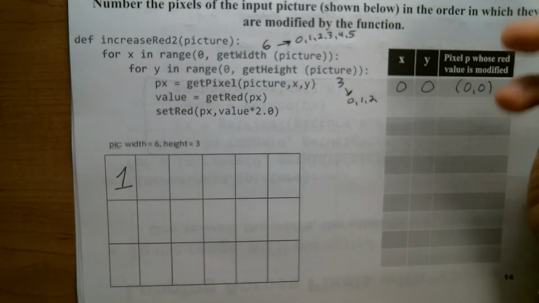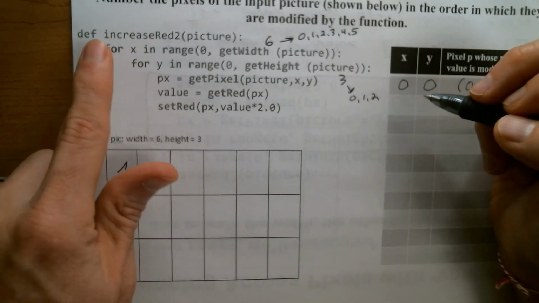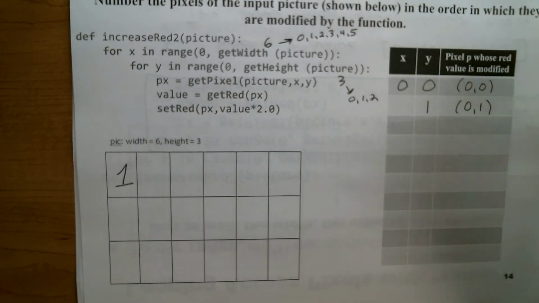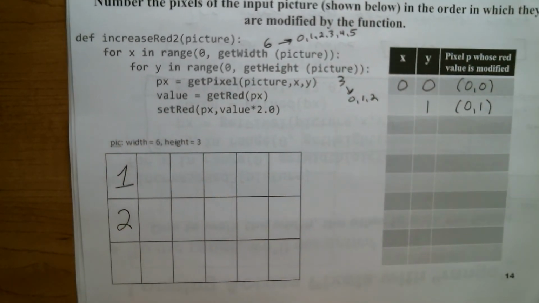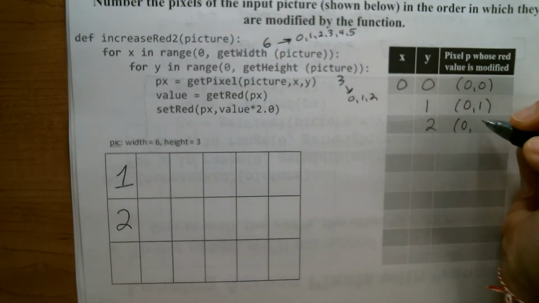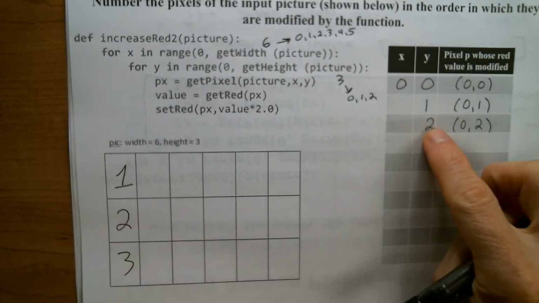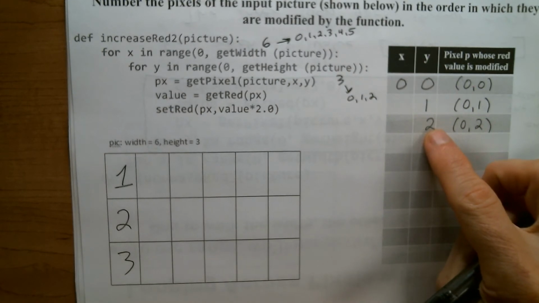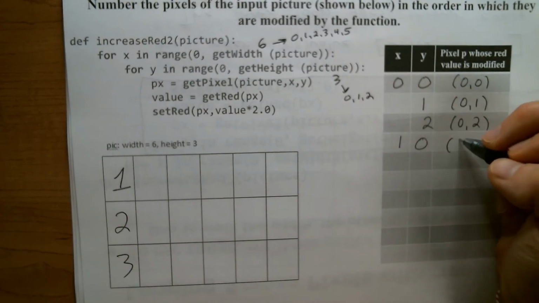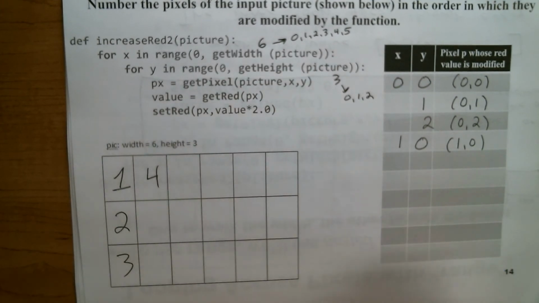Then y goes up by 1. x stays the same because it's part of that outer loop. This loop has to finish before this can change. So y will go to 1, we'll be at 0, 1, and this pixel will happen next. Then y will go to 2, we'll be at 0, 2, and then this pixel will happen next. At this point, our inner loop is finished. So this will go to 1, and this will get reset to 0. We'll go to the coordinates 1, 0, which means this box is happening next.